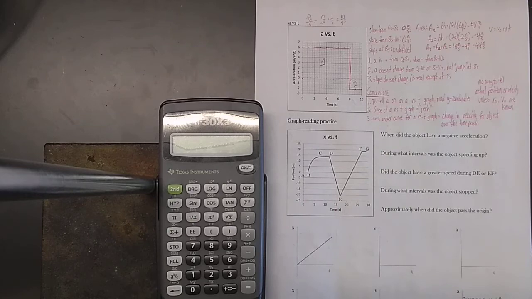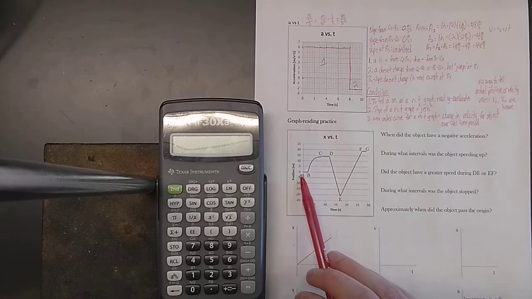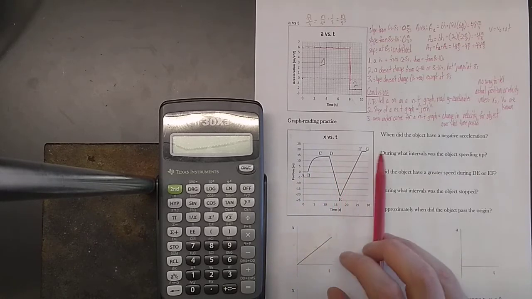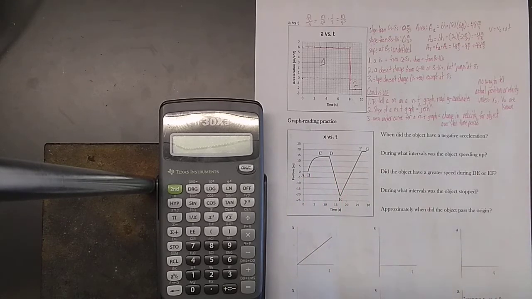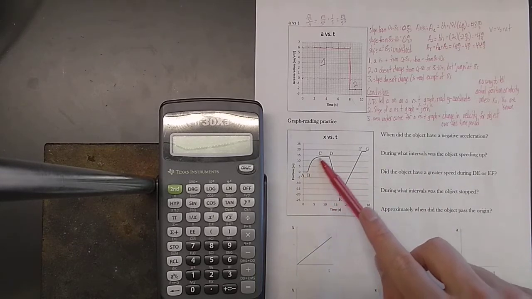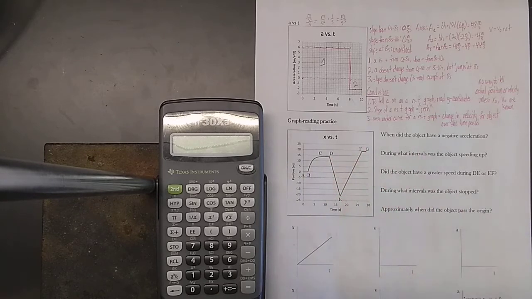Now, for some reason, I've kind of messed up the order of these questions. I definitely should have had the bottom one first. So we're actually going to go back and start there. Approximately, so take a look at this. We have different time points, A, B, C, D, E, F, G. This is a position versus time graph. So essentially what we're doing is mapping the motion of the object. The object didn't take a left turn and curve around and then go to the right and then go up and down. What we're seeing is the position of the object as it moved over time.